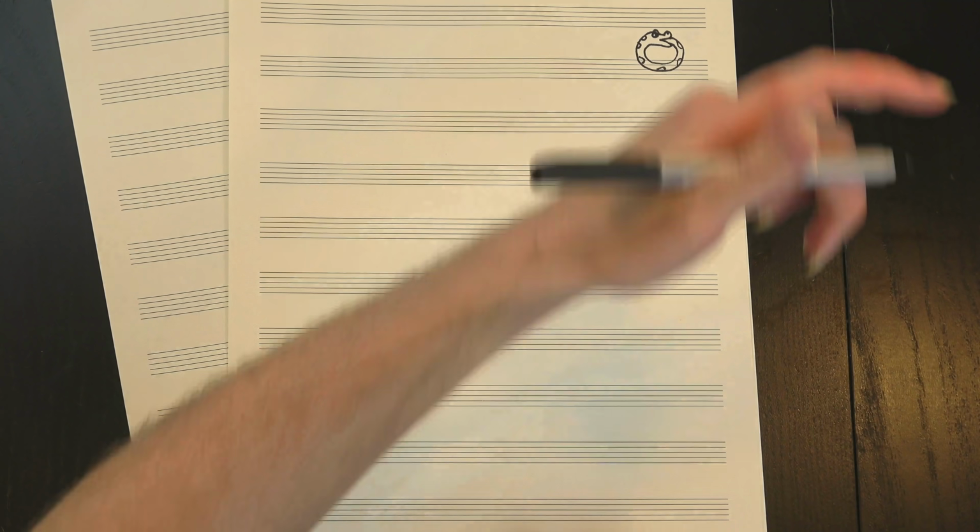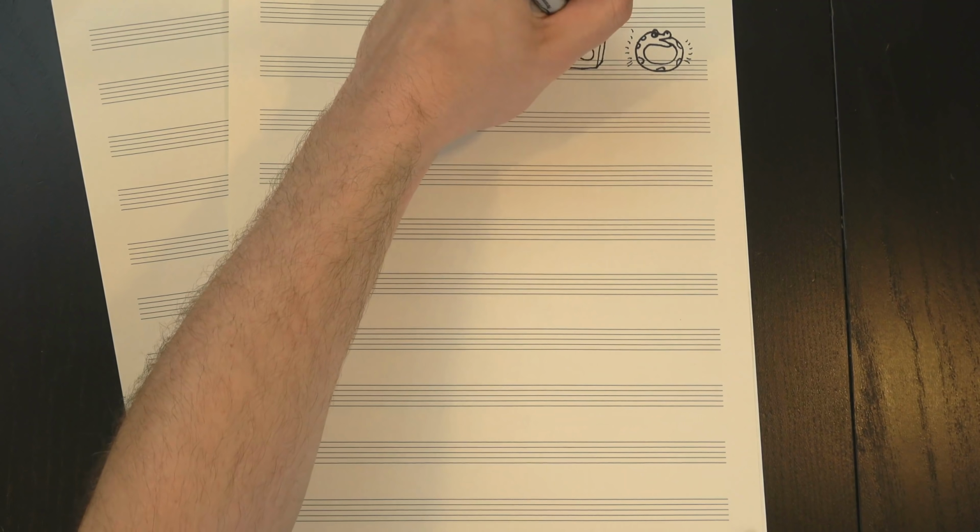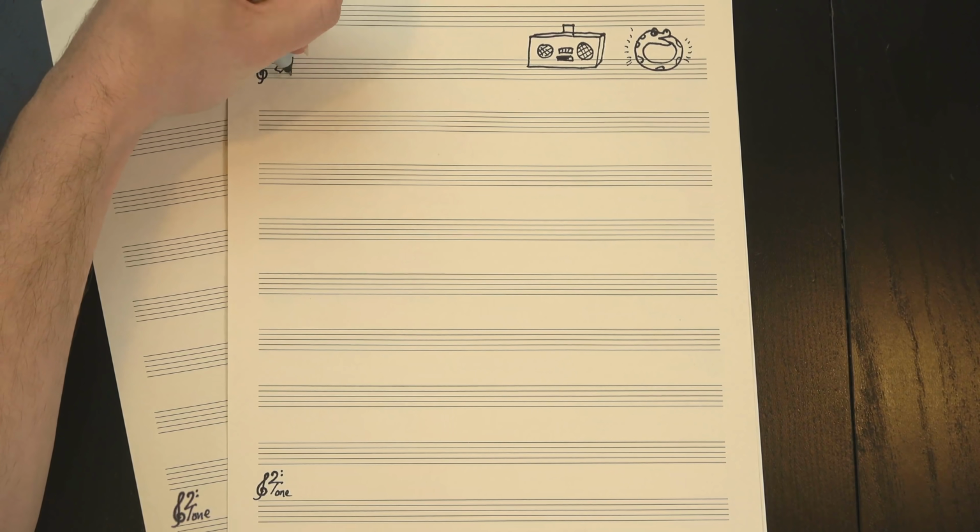You know those four chords? Like those four chords, the ones that are supposedly in every hit song. They sound like this.